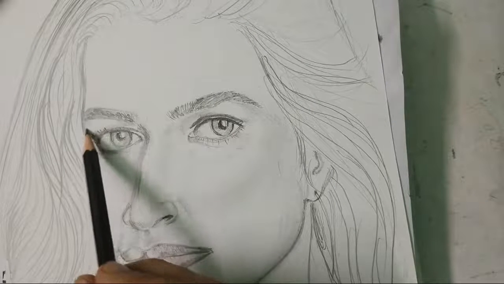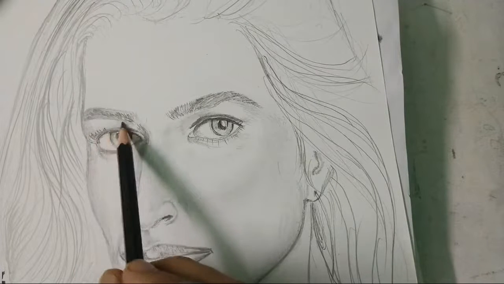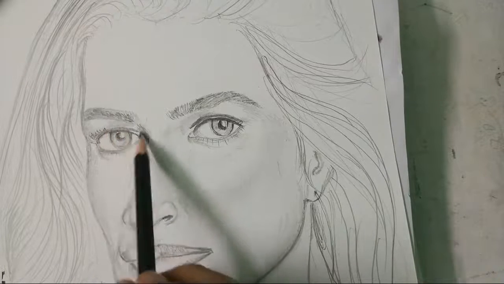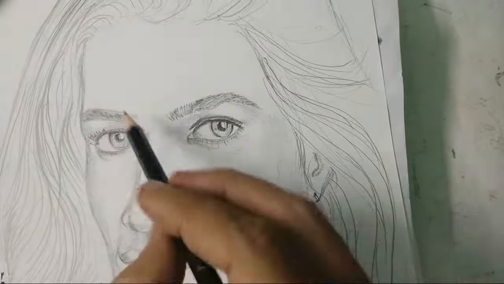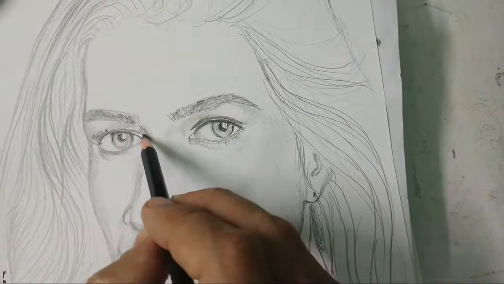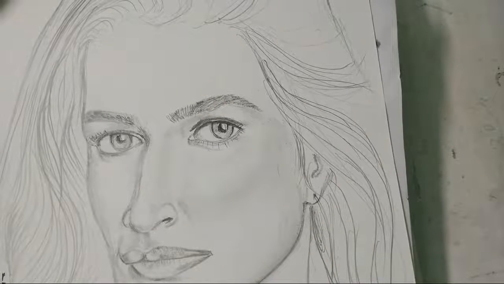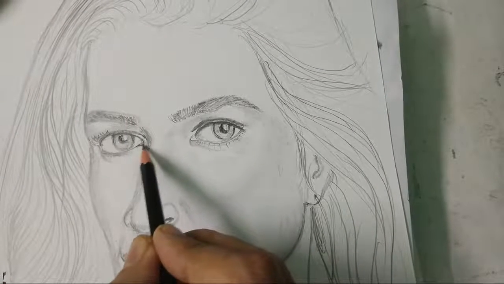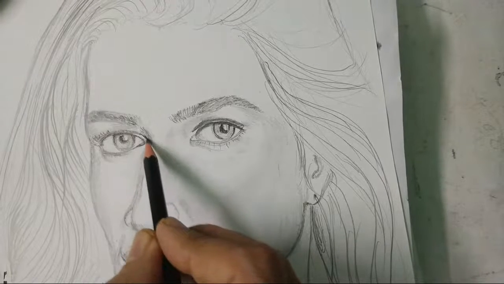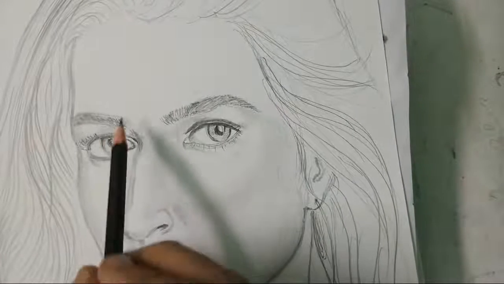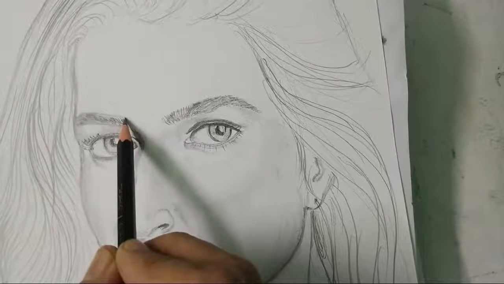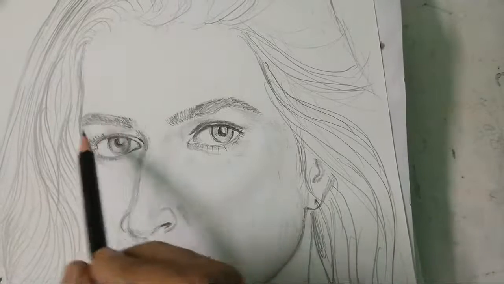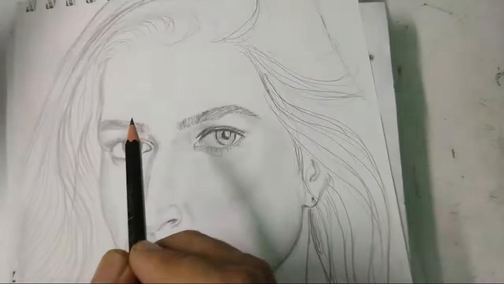There is some shine on the upper eyelids, above the eyelids, eyebrows, and above the eyes. When you have done this, it will give a soft effect to the face.